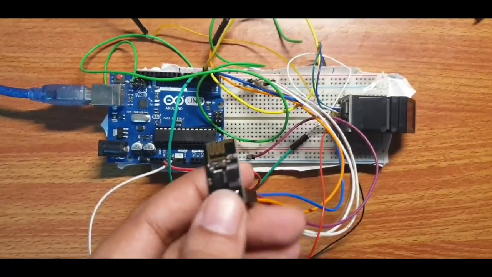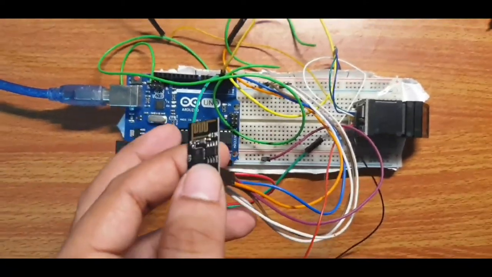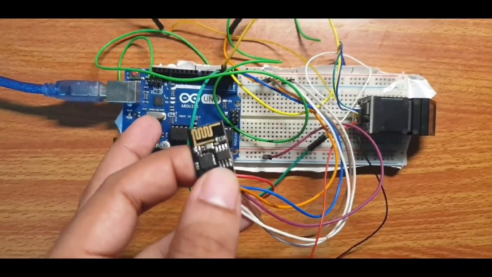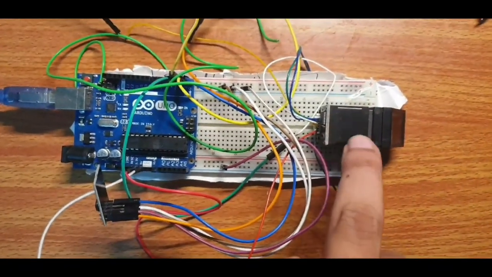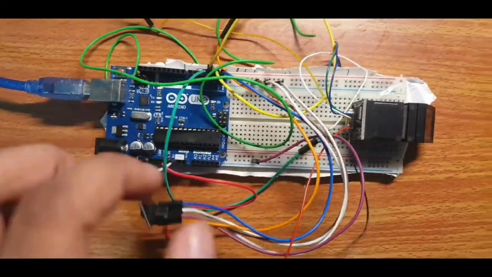This is the hardware part of the project. I have attached this Wi-Fi module to this Arduino so that it can upload data to Firebase. And I have also attached this fingerprint sensor to this Arduino to take fingerprint data. Let us have a video clip about the complete working of the project.